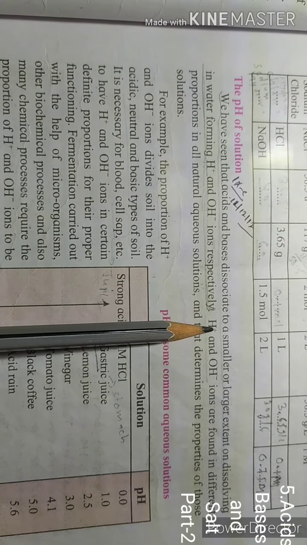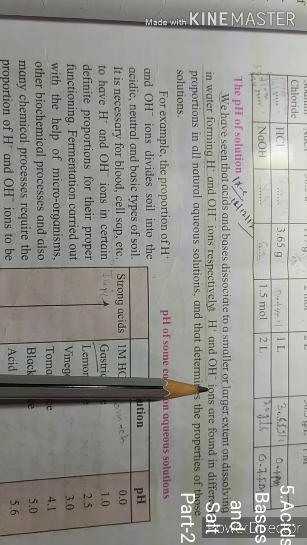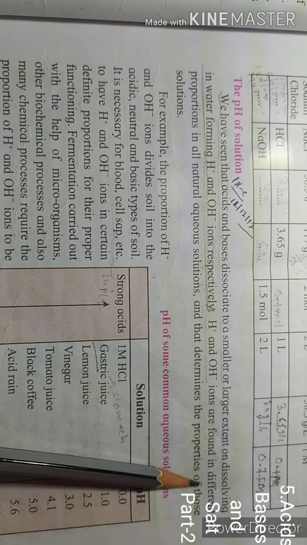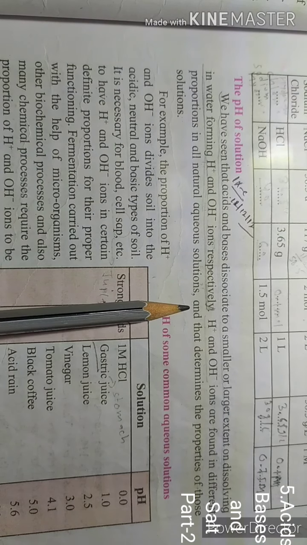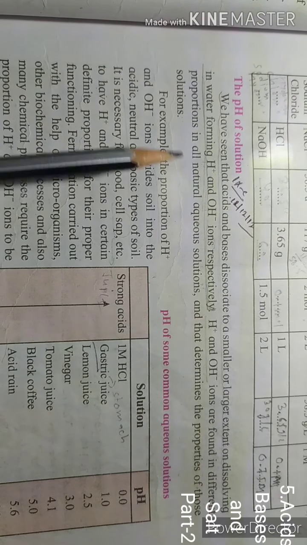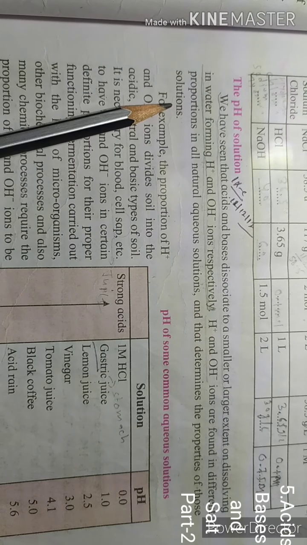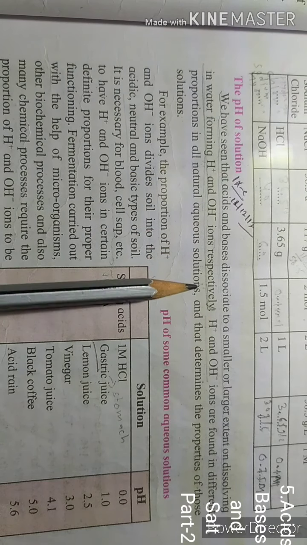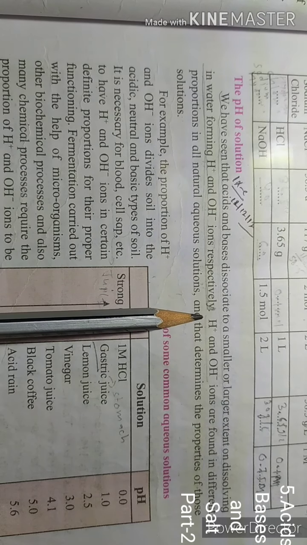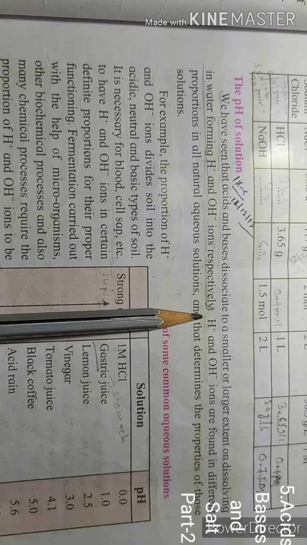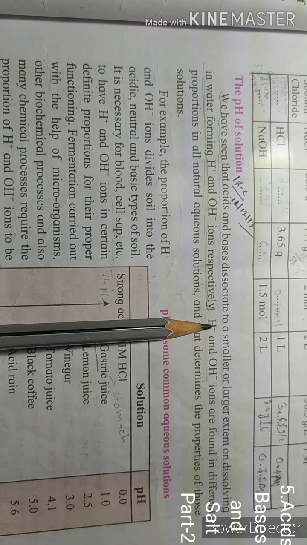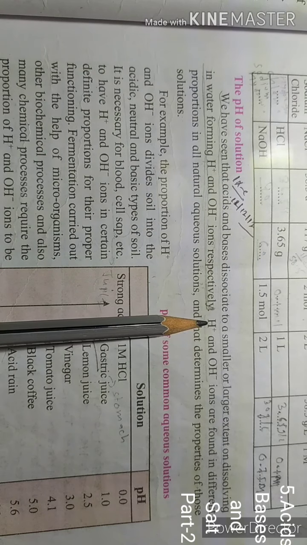H plus ions and OH minus ions are found in different proportions in all natural aqueous solutions, and that determines the properties of those solutions. That is, if in any solution the concentration of H plus ions is high, that will be more acidic, and if the concentration of H plus ions in any solution is less, then that is weak acid.